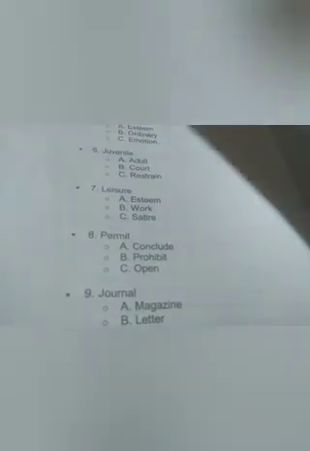Juvenile: A. Orderly, B. Prone, C. Restraint. Leisure: A. Esteem, B. Work, C. Satire. 8. Permit: A. Conclude, B. Prohibit, C. Open. 9. Journal: A. Magazine, B. Letter, C. Note. 10. Auspicious: A. Legal, B. Favorable, C. Promotion. 11. Strict: A. Field, B. Code, C. Plain. 12. Simple: A. Quaint, B. Complex, C. Destroy. 13. Sketch: A. Drawing, B. Portrait, C. Clay pillar.